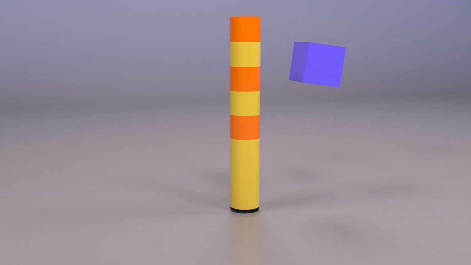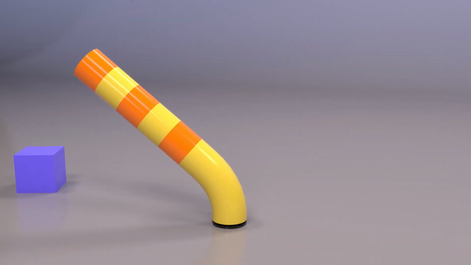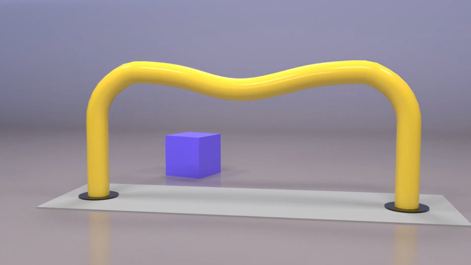Well, that kind of leads to another question. What other things can we bend? And if we bend them, can we hold them and keep them bent, for example? Let's take a look at that.